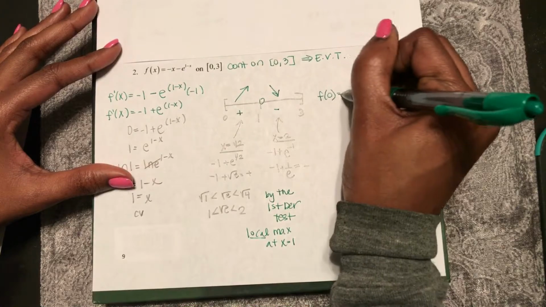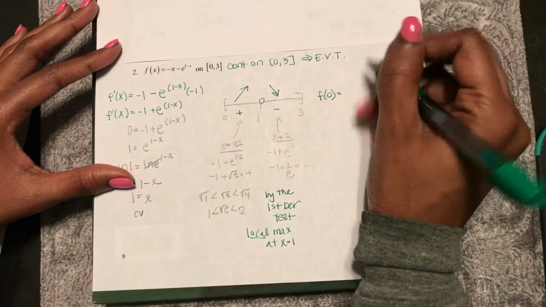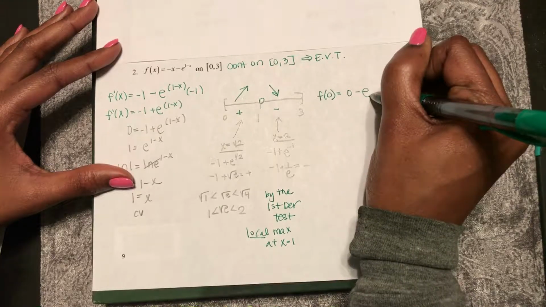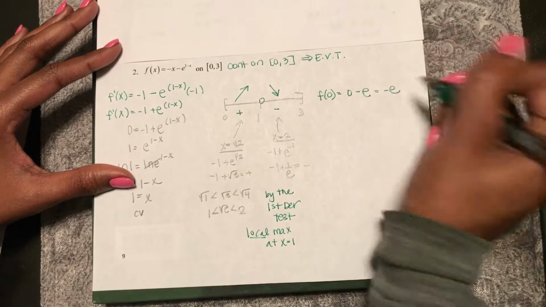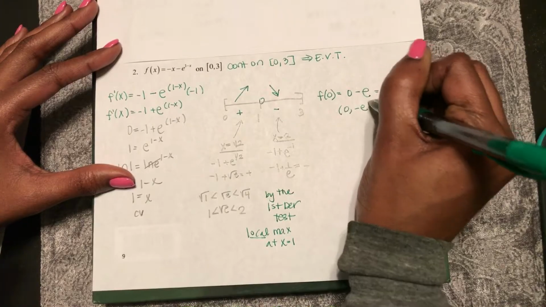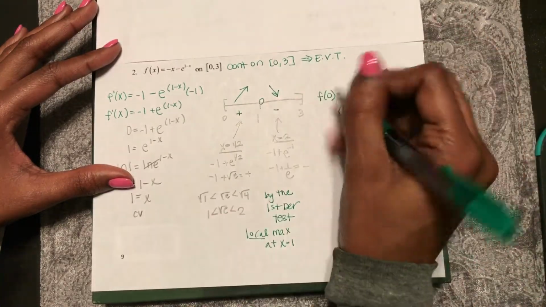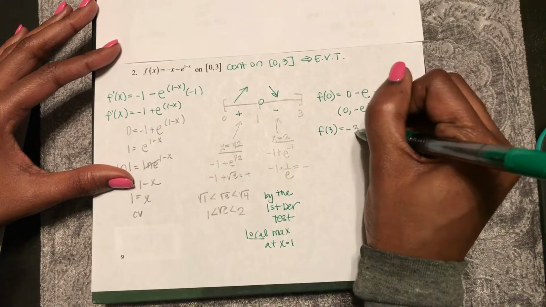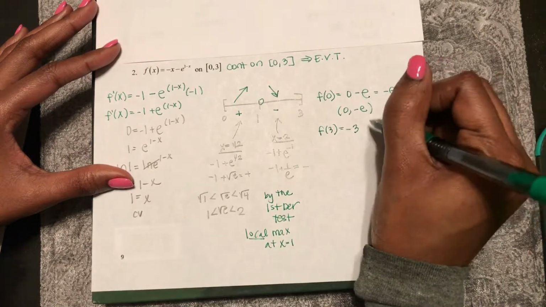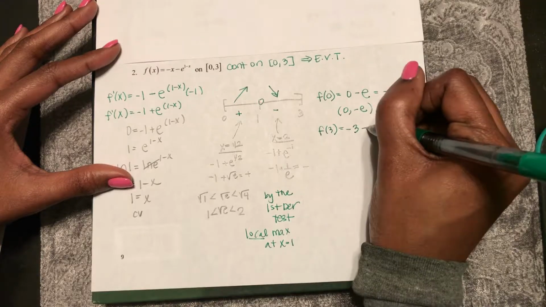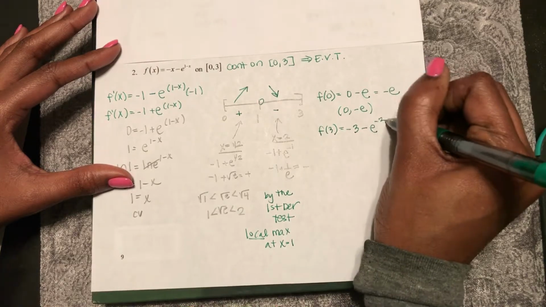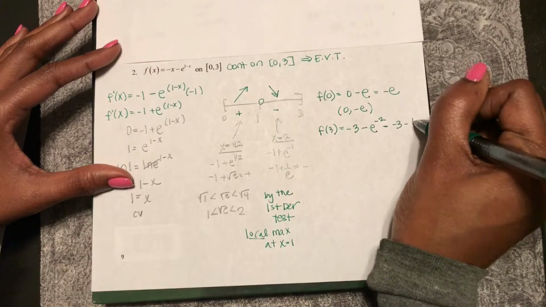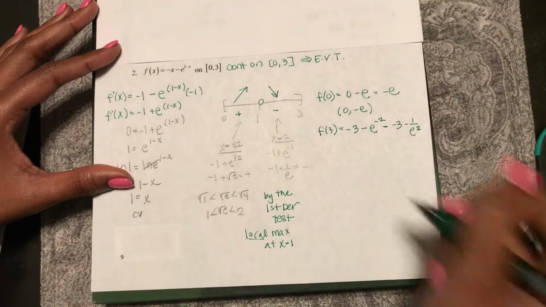So f of 0 is 0 minus e, which is -e. So (0, -e) is one point. I'll check my other endpoint. f of 3 is -3 minus e to the -2, which is -3 minus 1 over e squared.